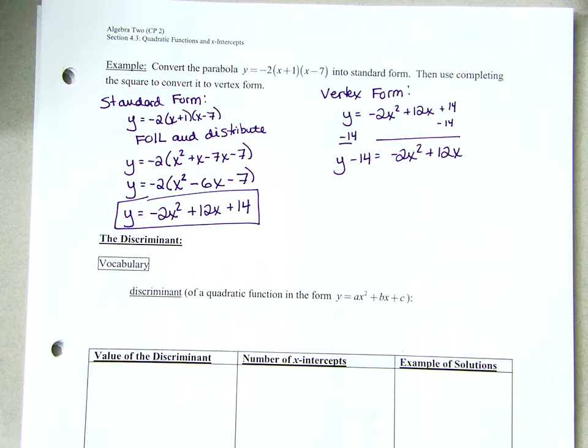I really hope that after you've moved the 14, you're factoring out the a value, because you can't complete the square otherwise.